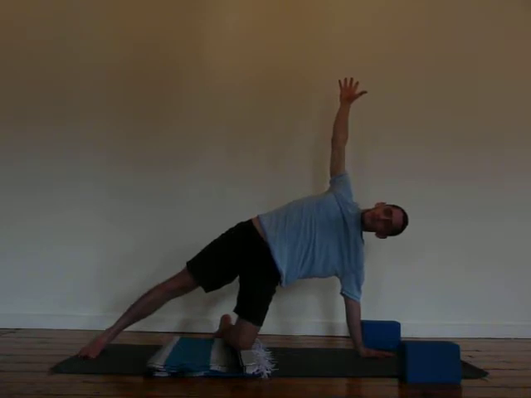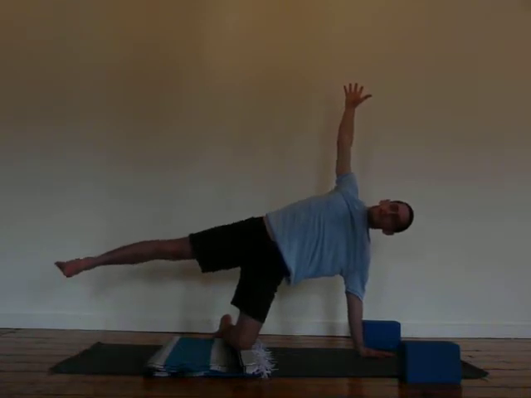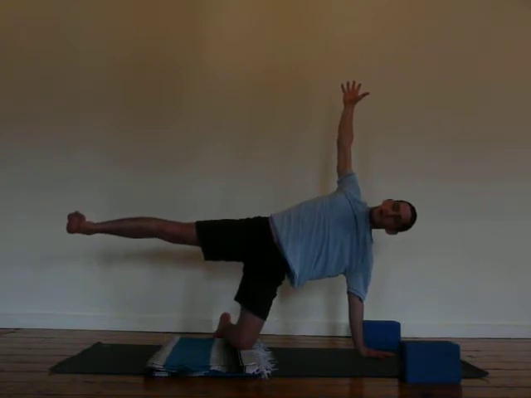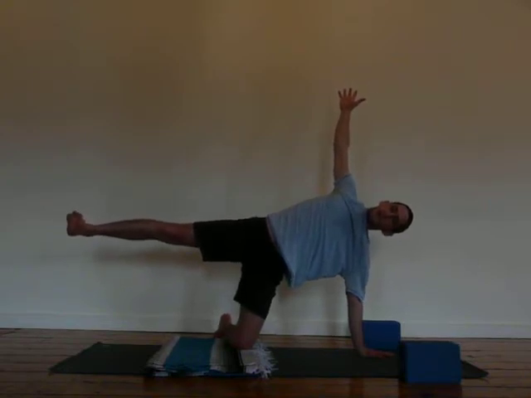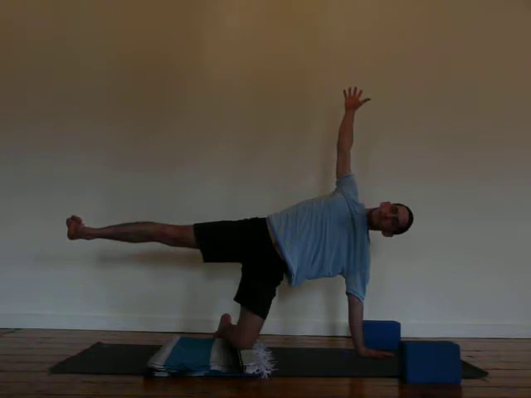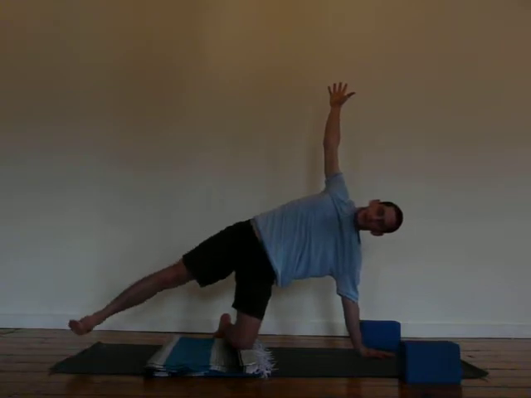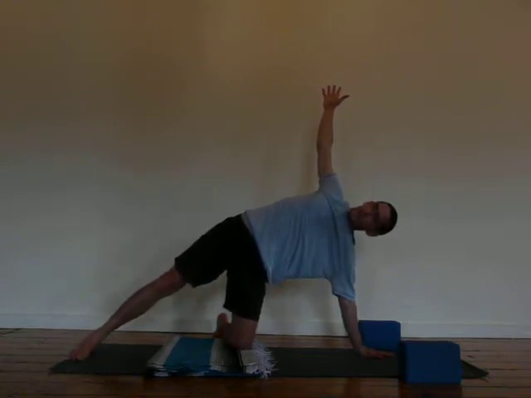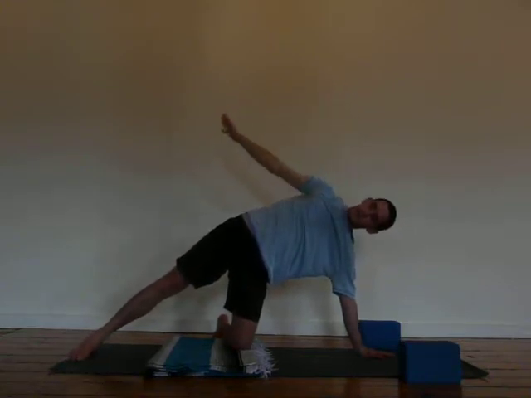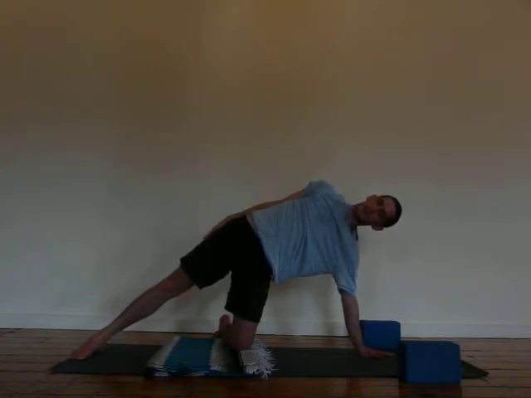As you inhale, lift the right leg up off the floor. Hold here, flexing the foot strongly, pressing out through the heel. Breathing in. And as you exhale, release the foot back down. Take the top arm to rest on the side of the body.